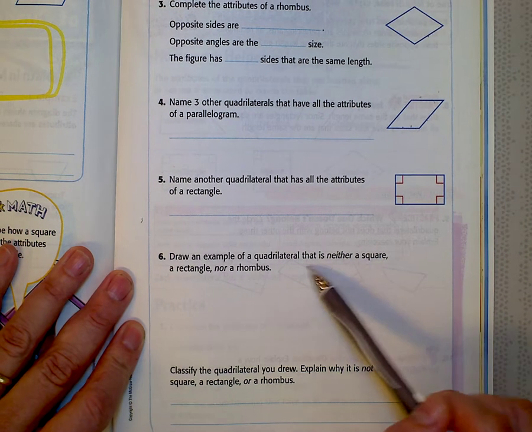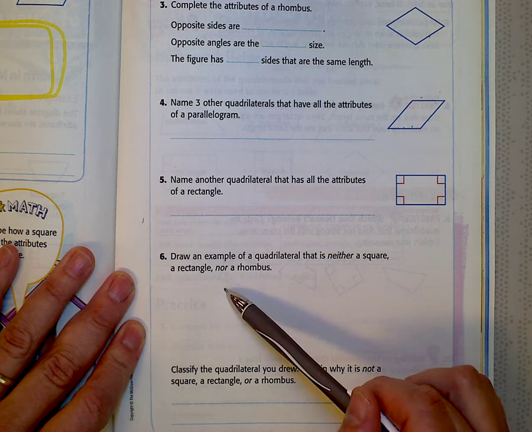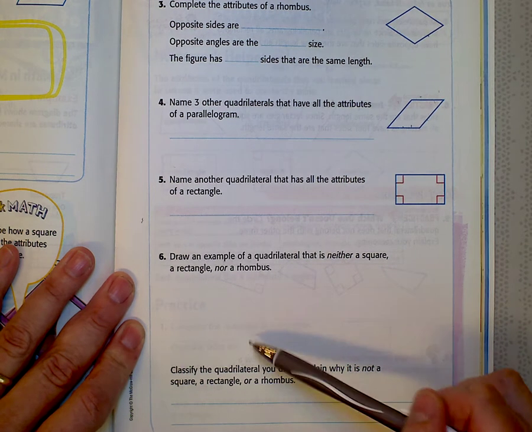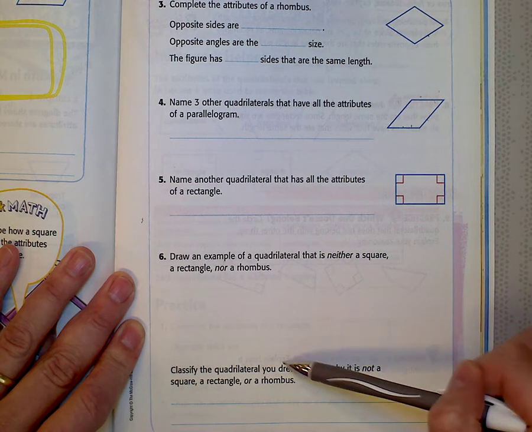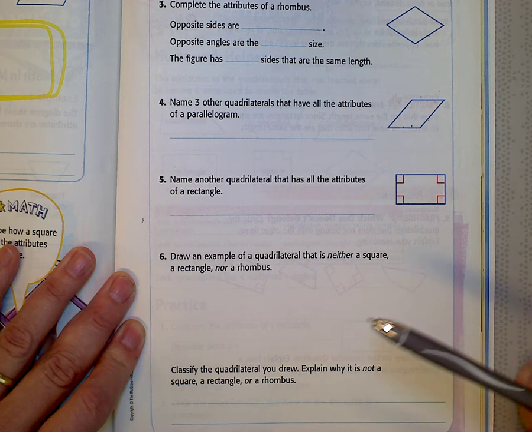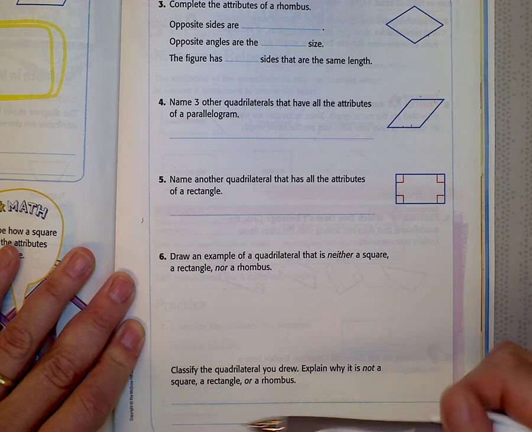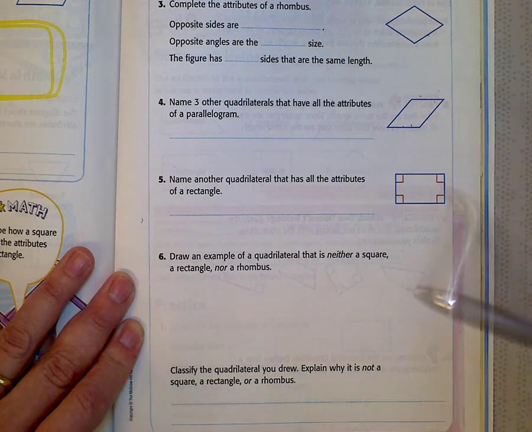Draw an example of a quadrilateral that is neither a square nor a rectangle nor a rhombus. And then classify the quadrilateral you drew. Tell me why it is not a square, rectangle, or rhombus. What classifications does it have that make it not one of those shapes?